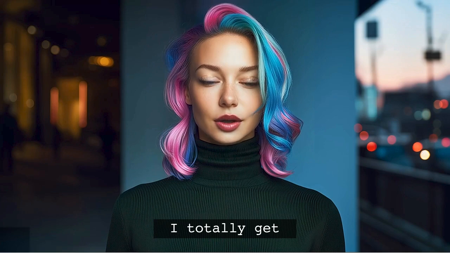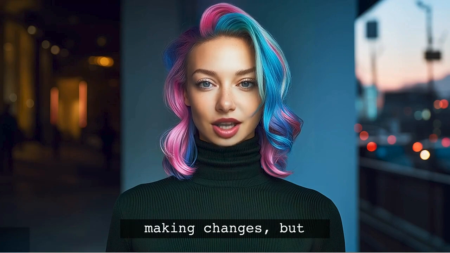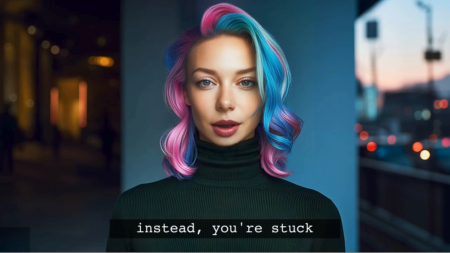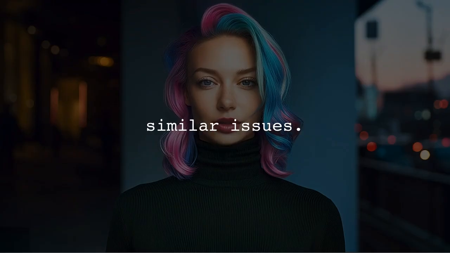I totally get it. You expect to see the updated user data after making changes, but instead, you're stuck looking at the old information. You're not alone in this. Many developers face similar issues when working with route resolvers.